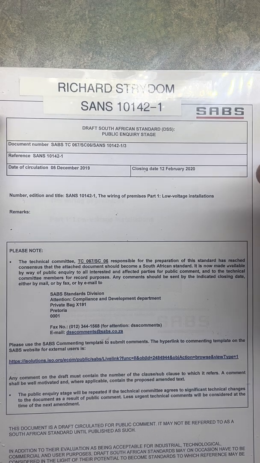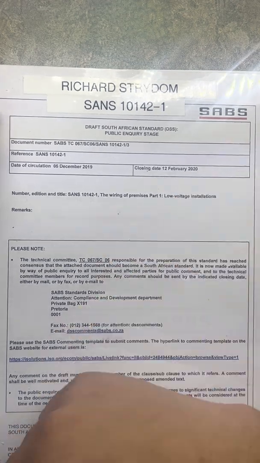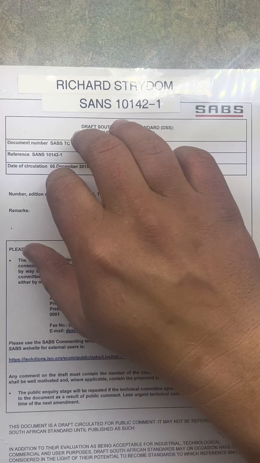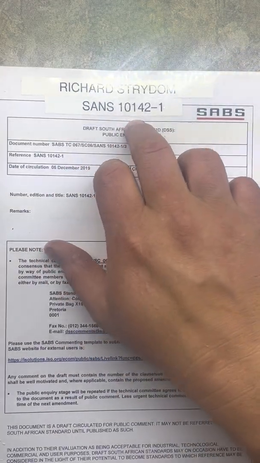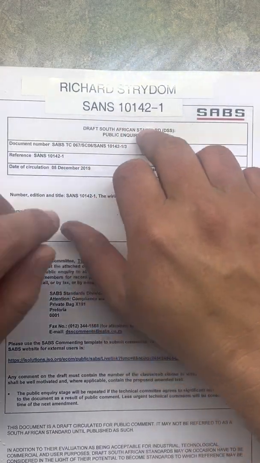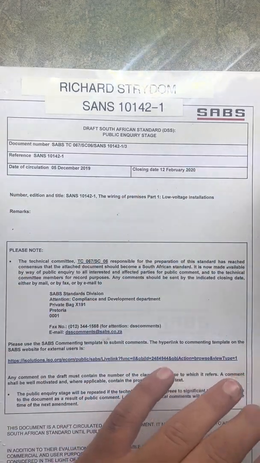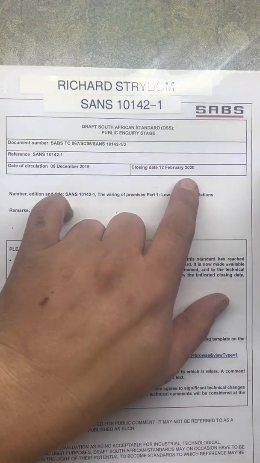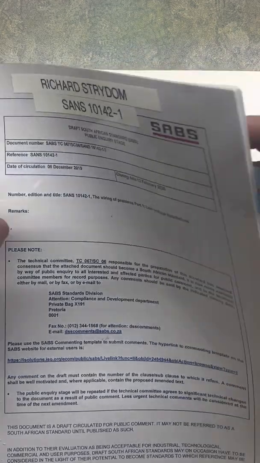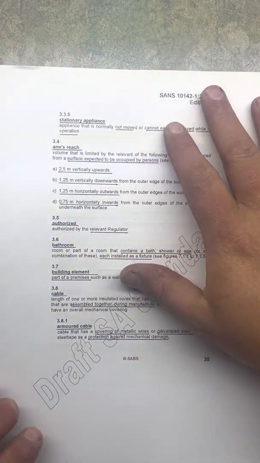Richard here again, continuing with definitions on the SANS 10142-1, the 2020 version, 2019.